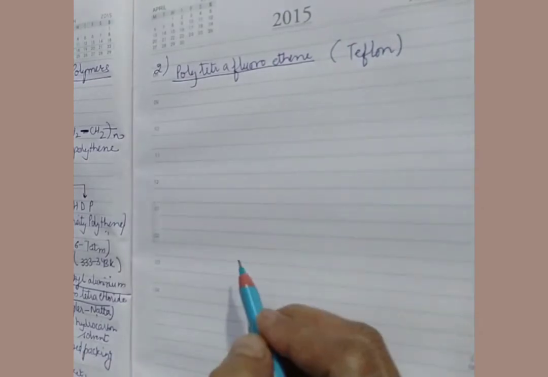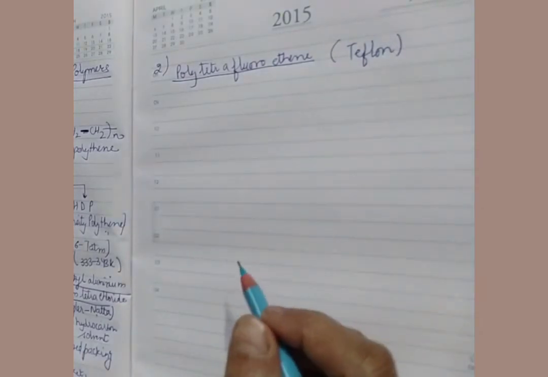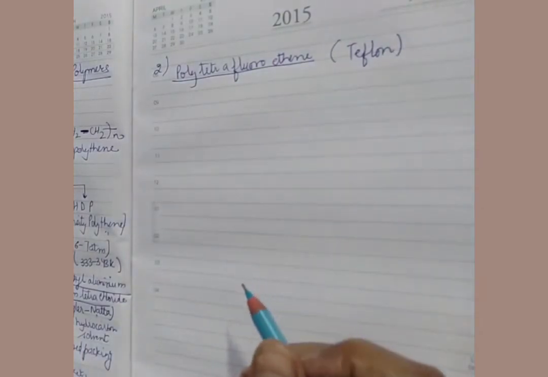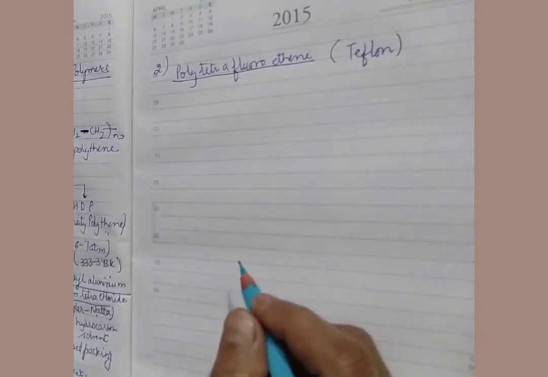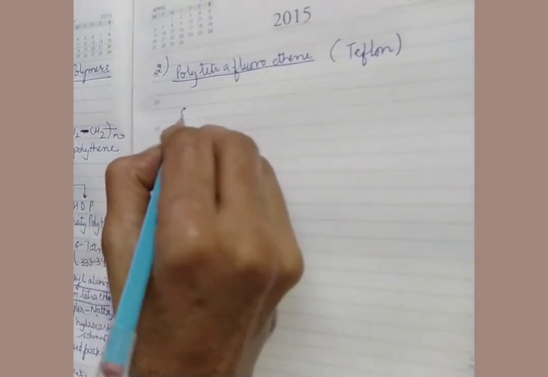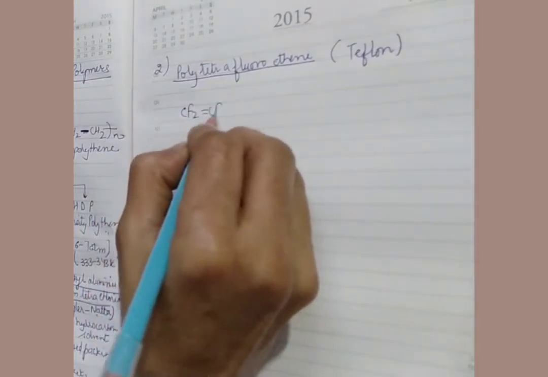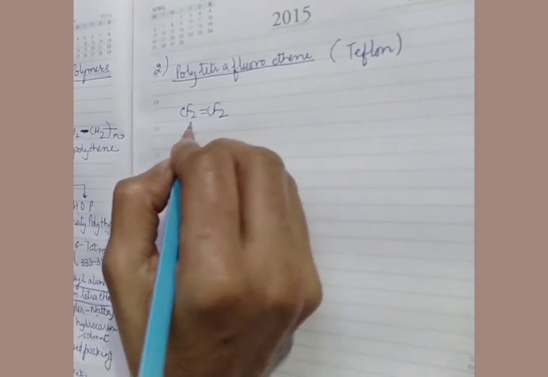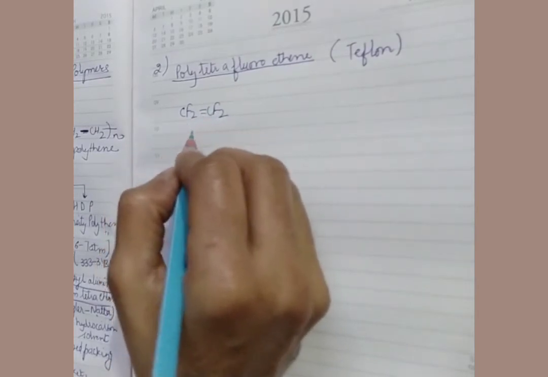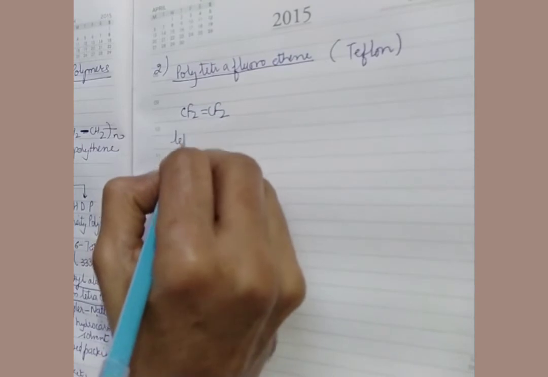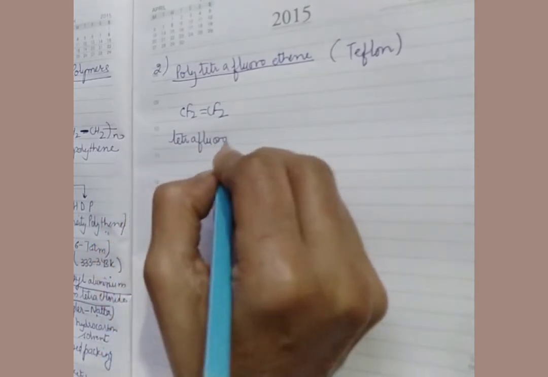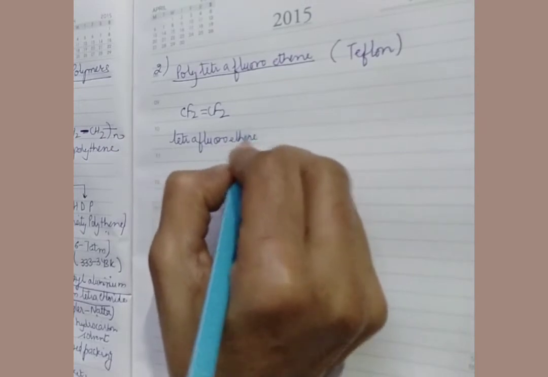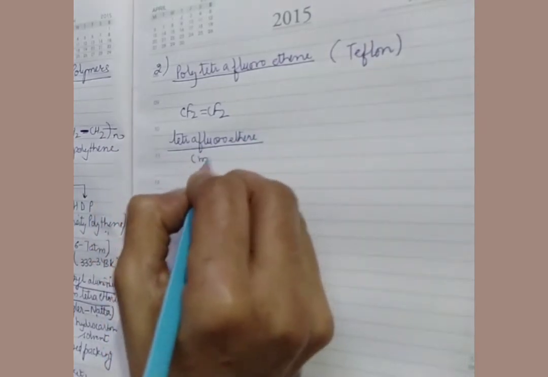You already have studied the name of Teflon, which are the coating on the non-stick cookwares which are being used. And the monomer which we are using is CF2=CF2. This is a monomer which we are using, and the name is tetrafluoroethene.